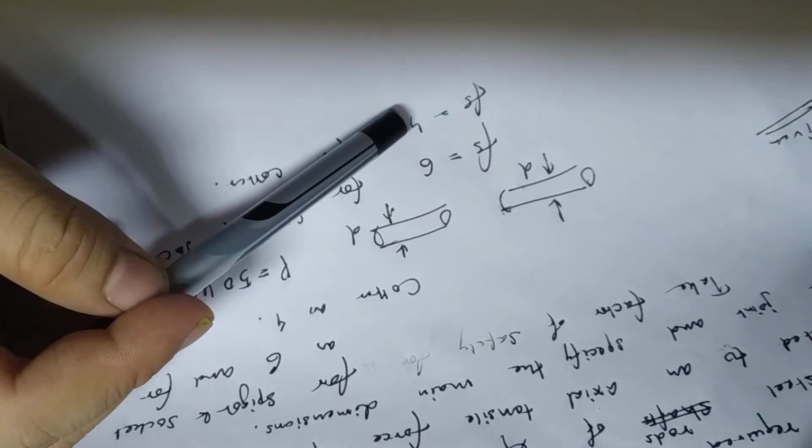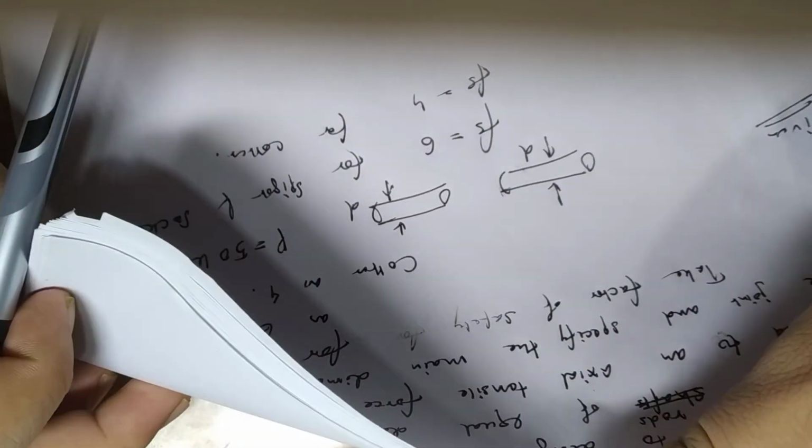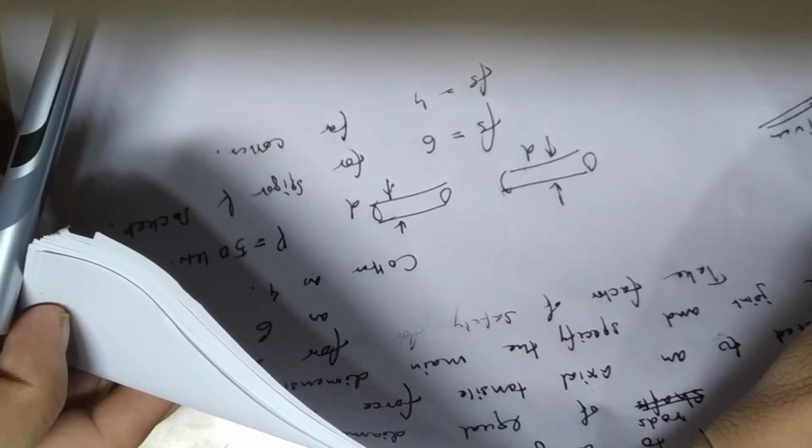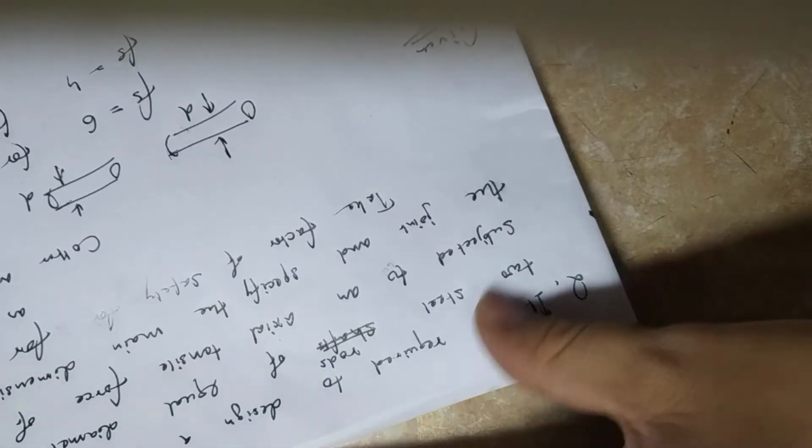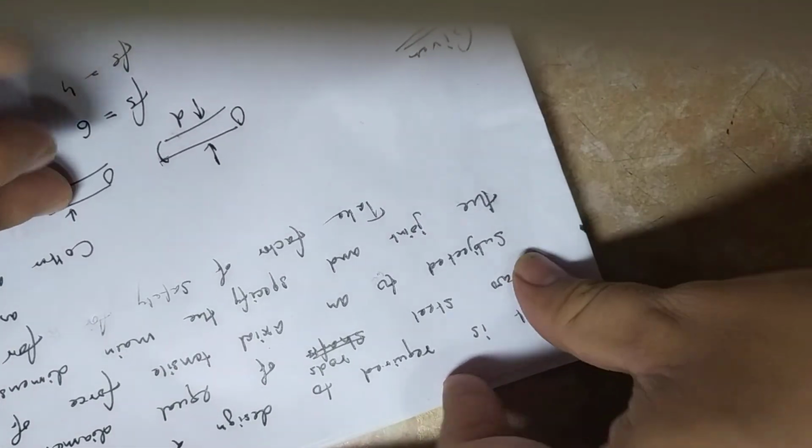By the way, the materials are not given, so we'll take 30C8 for all of them: spigot, socket and Cotter.